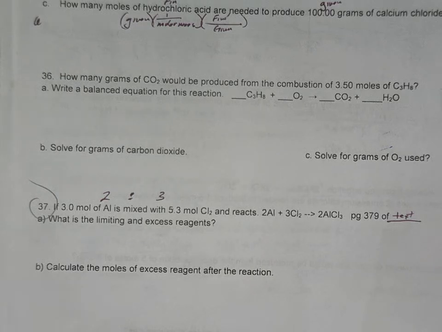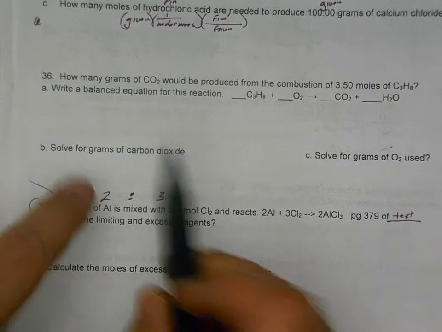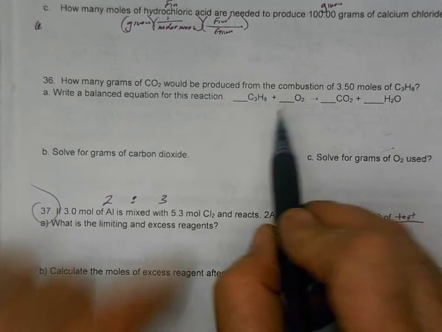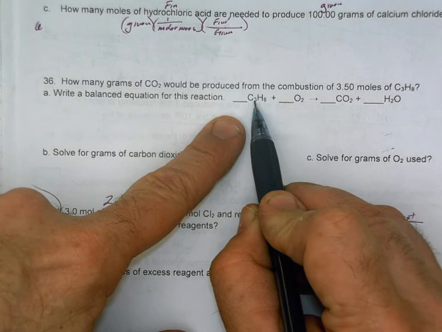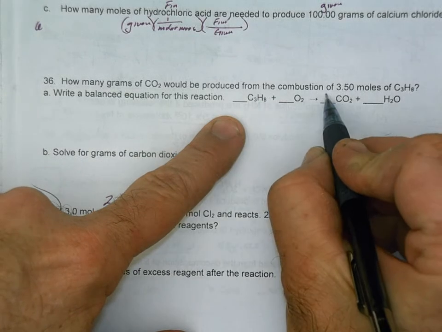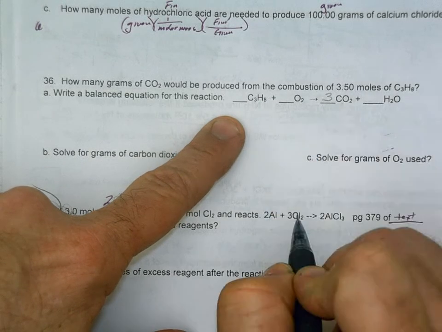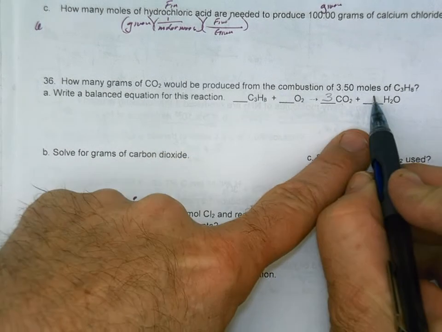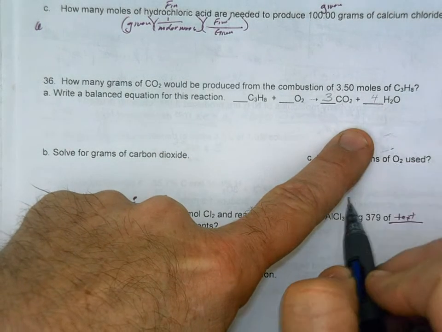All right, so we're going to try to go over 36 and 37. We'll see if we get to that. First off, we've got to balance this equation on here. We've got a combustion reaction. So let's see. We've got 3 carbons over here in this propane, so we'll start off by putting a coefficient 3 there. Then we're going to balance the hydrogens. We've got 8 hydrogens, so we're going to have to do 4 times 2 over there.